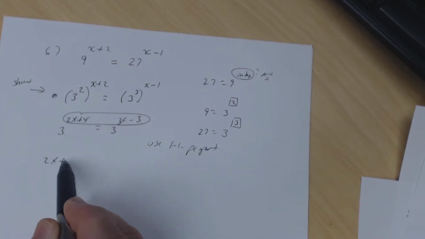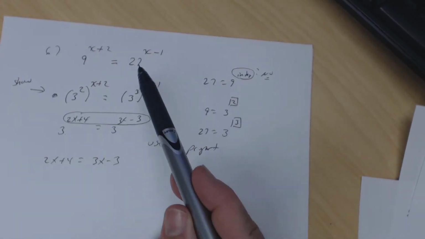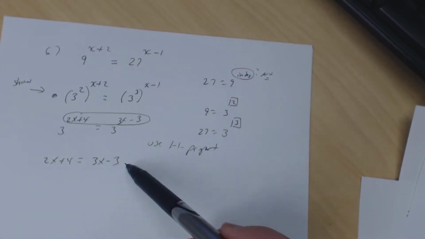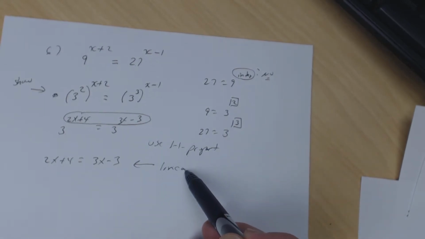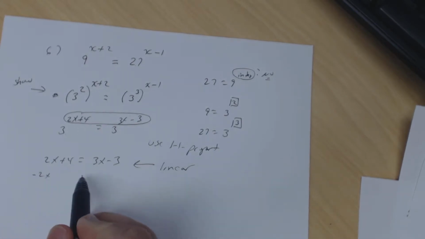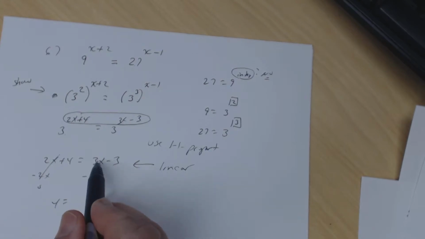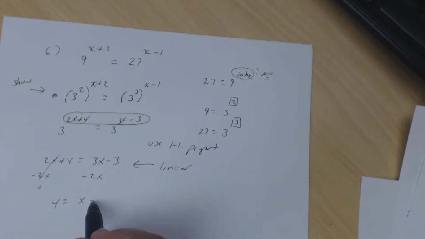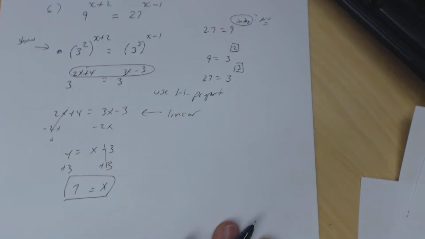So 2x plus 4 has to equal 3x minus 3. And notice I went from an exponential to a linear equation. This is now linear, and so I can solve this linear equation. I'm going to subtract 2x from both sides. Combine like terms, I get 4 equals 3x minus 2x, which is x, minus 3. Add 3 to both sides, I get x equals 7. So x equals 7. All right.